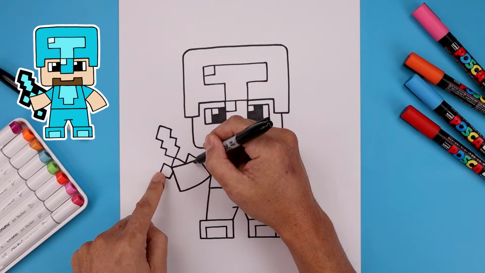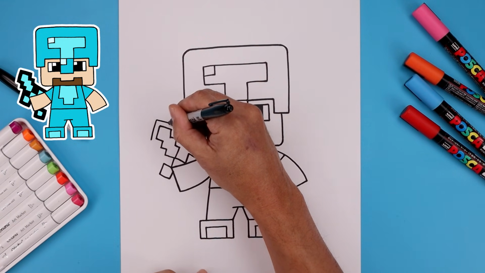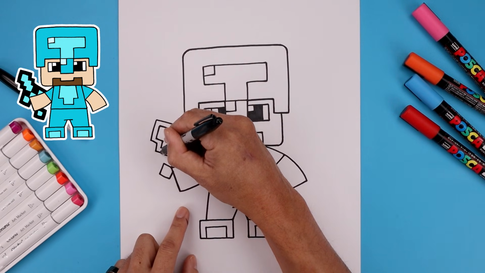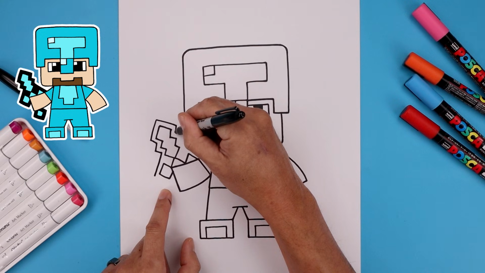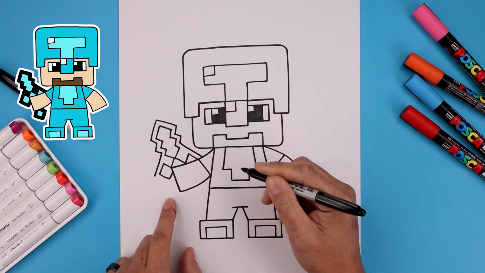Now we want to trace these shapes along the outside. From the tip, coming down and out. That's going to work our way along the outside. Just adding those points. Now right here, it's going to come all the way across and down. Just work our way across the inside, and then down towards the arm.